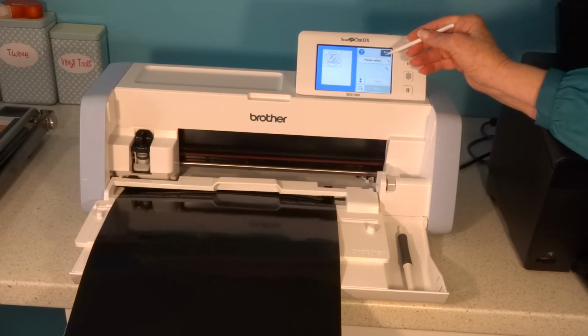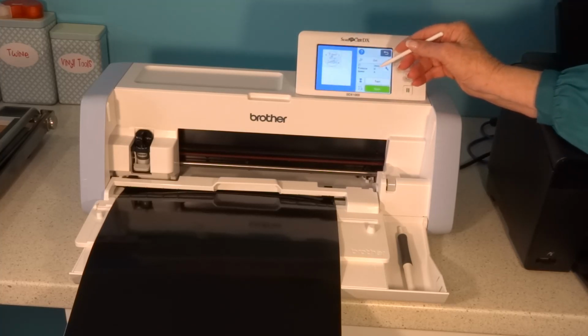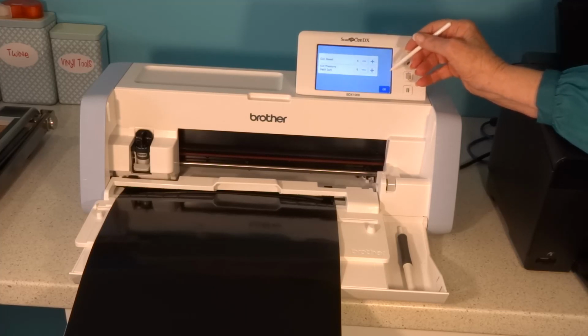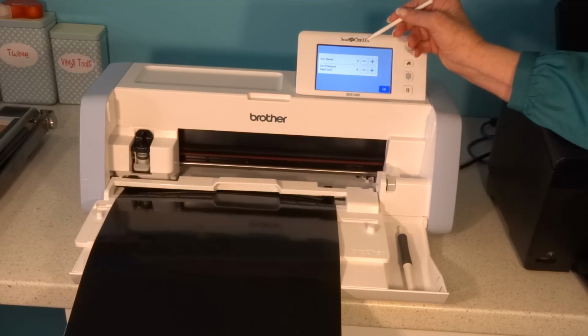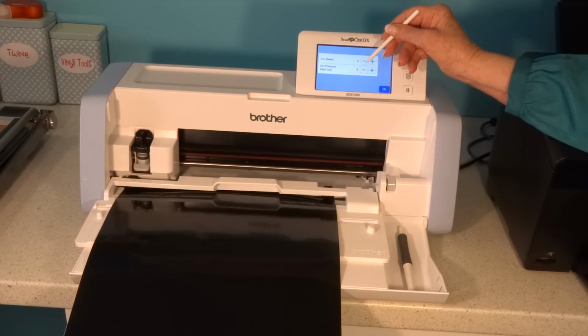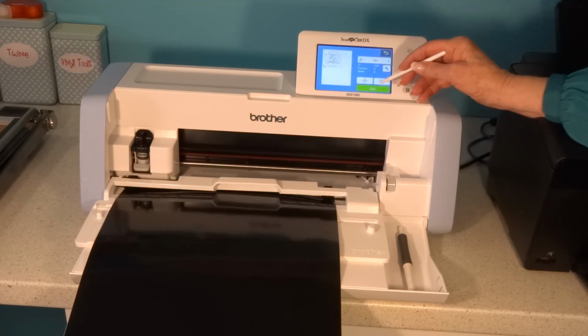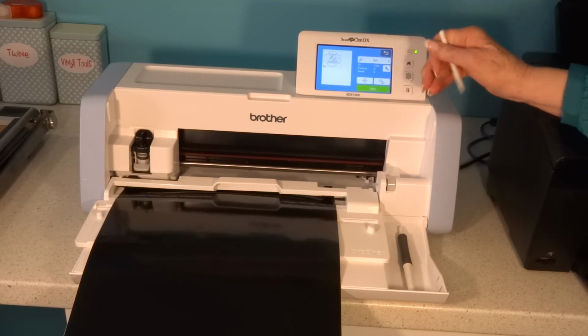Okay, so I'm going to cut, and I always do a test cut. Now at the moment this is on speed 4 and pressure 6. I'm going to adjust that. The half cut comes on automatically as part of using the roll feeder. I'm going to take the cut speed down to 3, but I'm going to leave the pressure on 6 because I think that will be pretty right for this particular vinyl. We'll just press start.